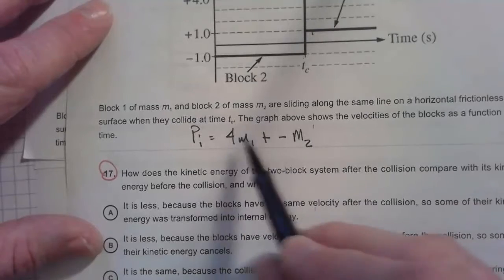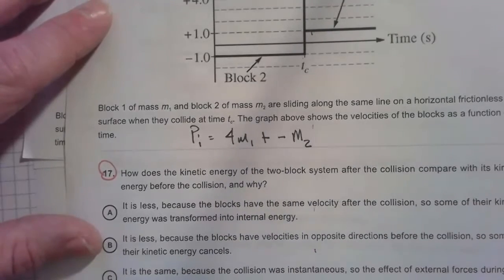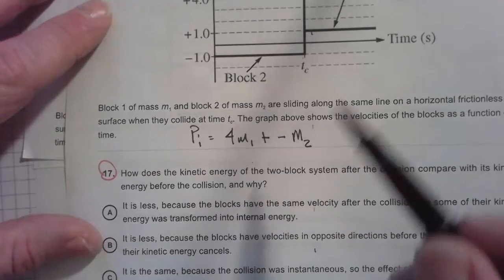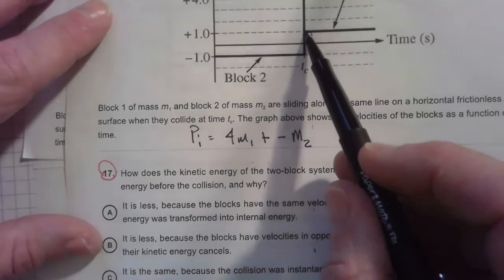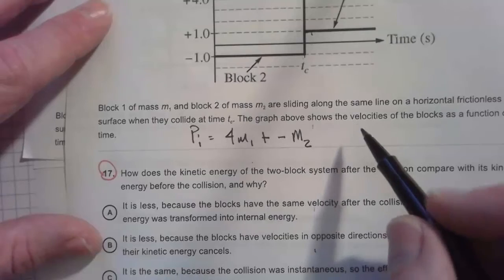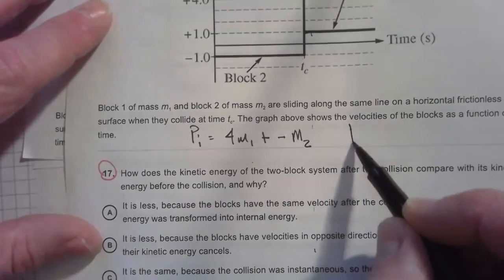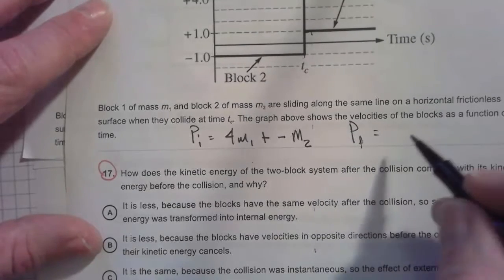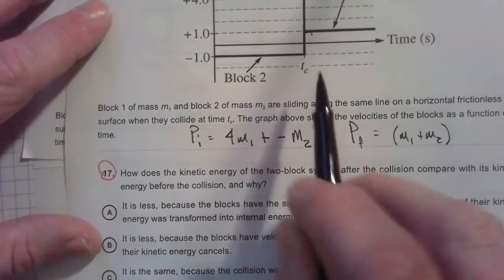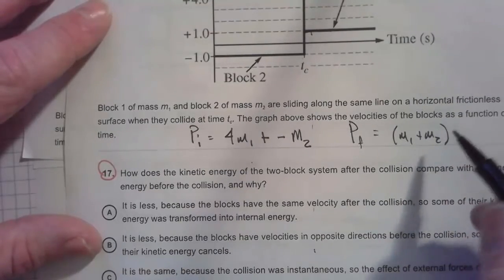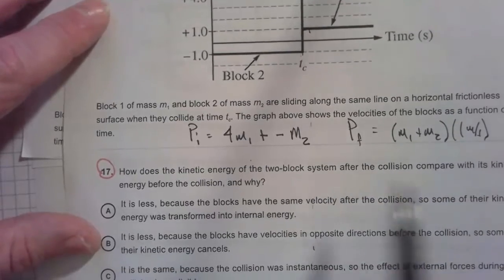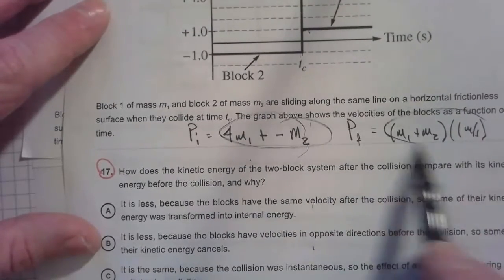They don't say that the masses are the same, so I can't necessarily combine those, but I would say that's your initial momentum. They combine afterwards, and they have a final momentum of, and this would be m1 plus m2, and now they're moving at 1 meter per second. So this and this are equal to each other.